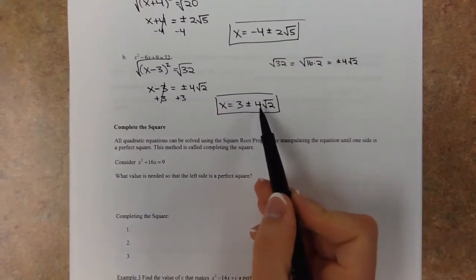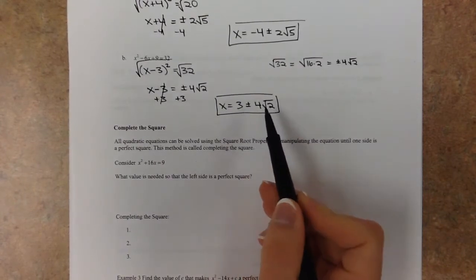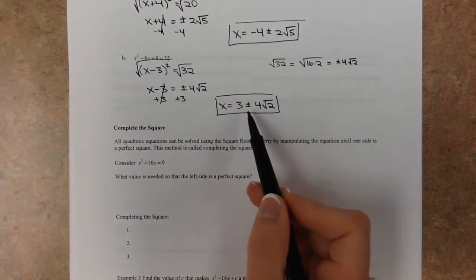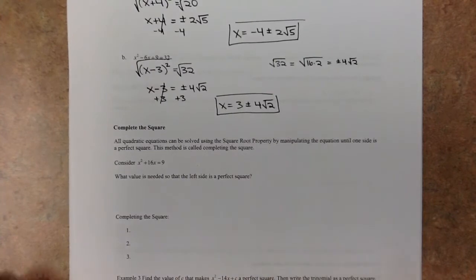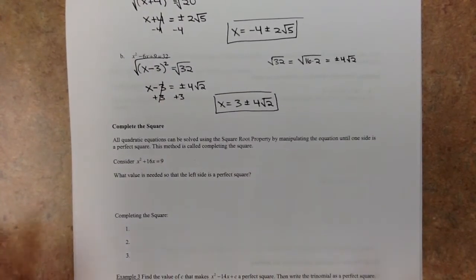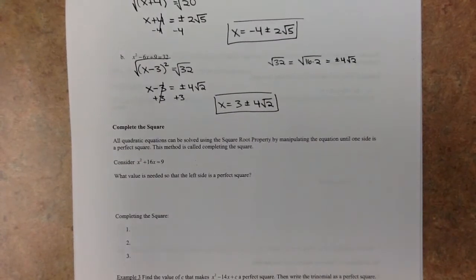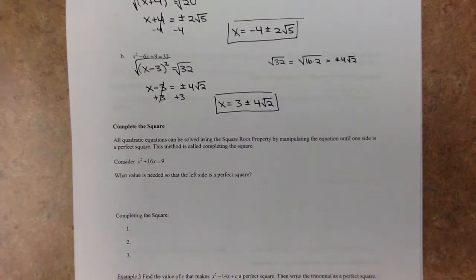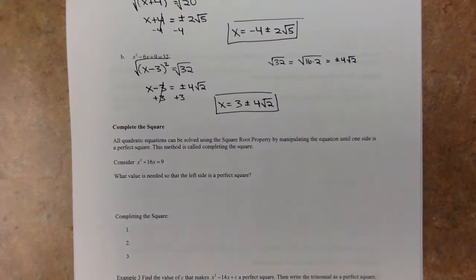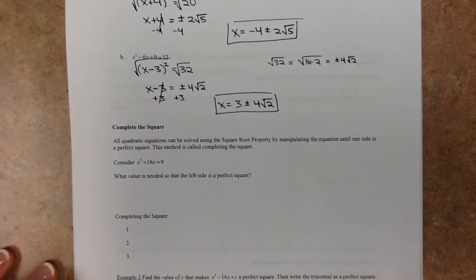And this is technically 2 different answers. We have 3 plus 4 root 2. We have 3 minus 4 root 2. You just might as well leave them in a compact answer like that. And then another note is you always want to leave it like this. You don't ever want to plug it into your calculator and get a decimal. We want to write an exact answer whenever we can. And leaving it as a square root is called an exact answer.